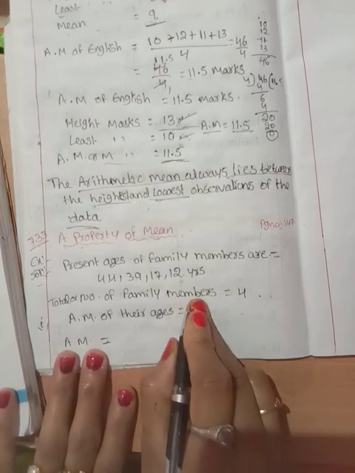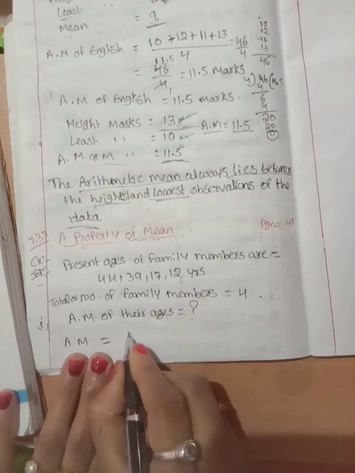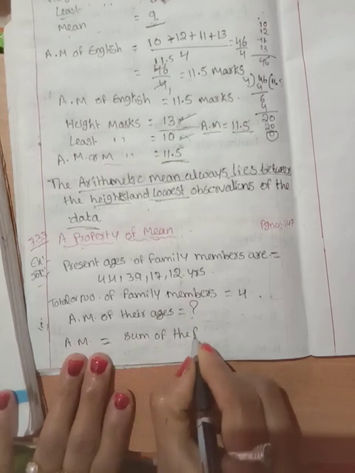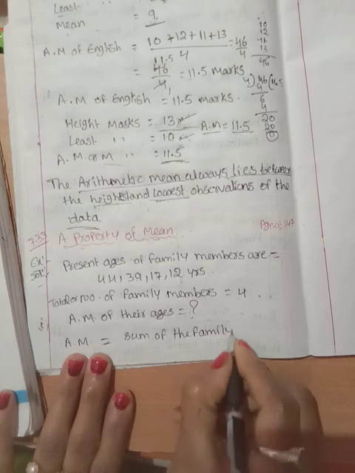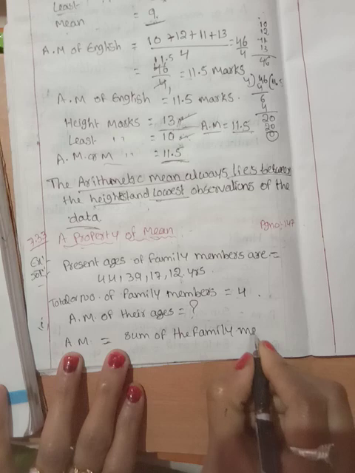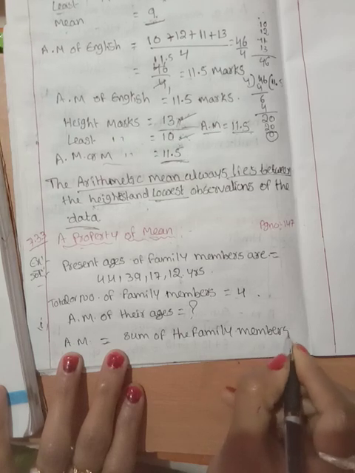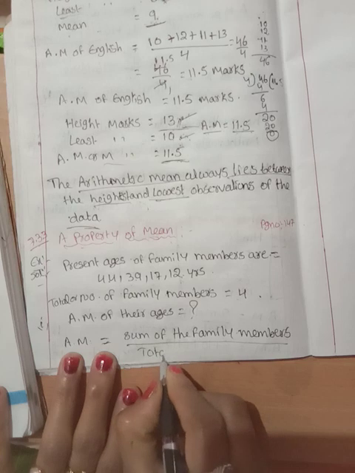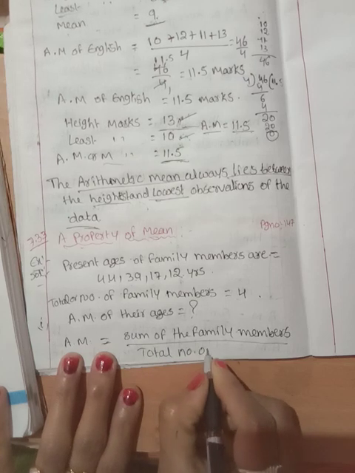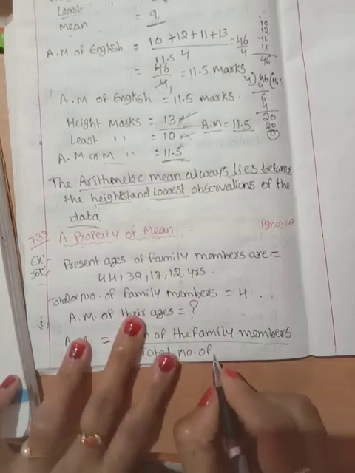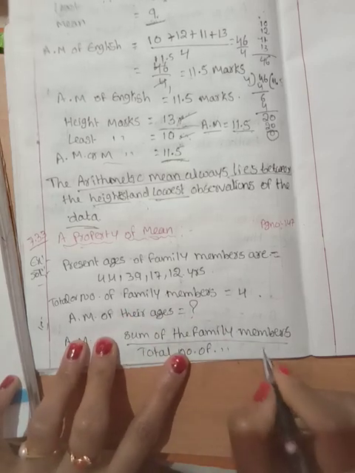The arithmetic mean is the sum of the ages of the family members divided by the total number of family members.